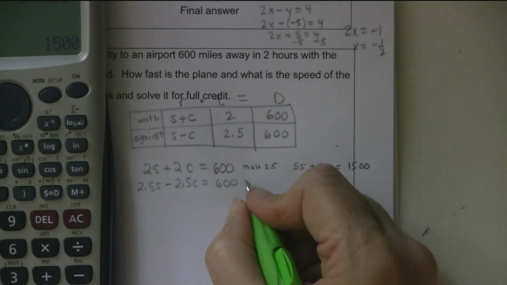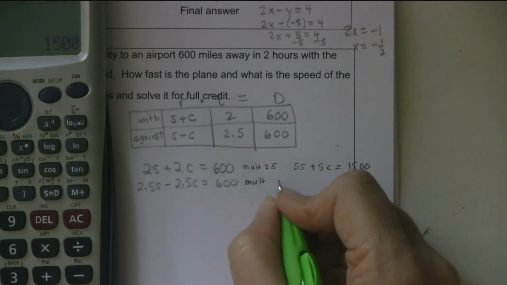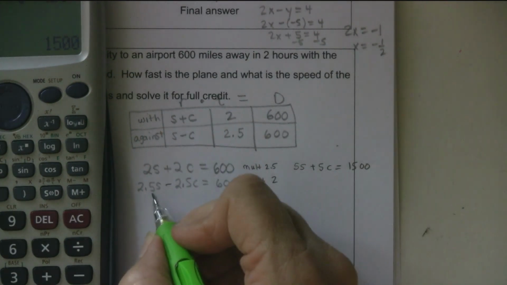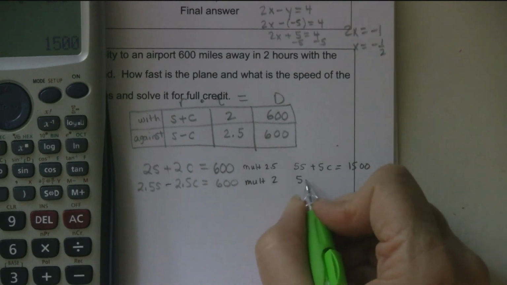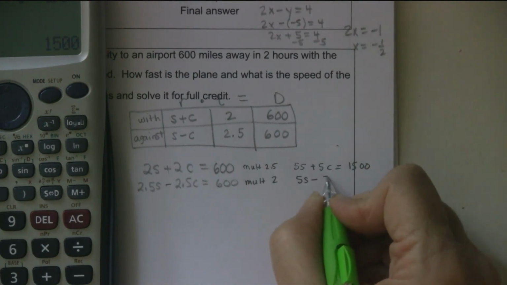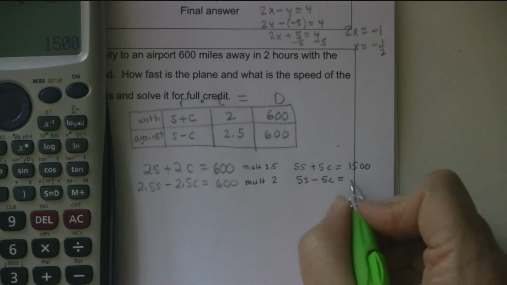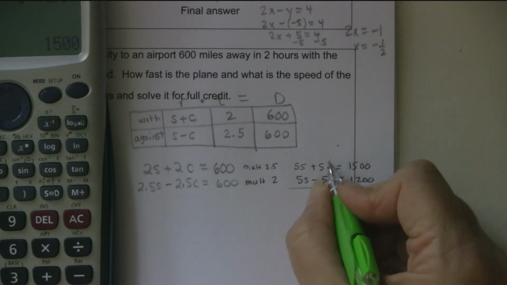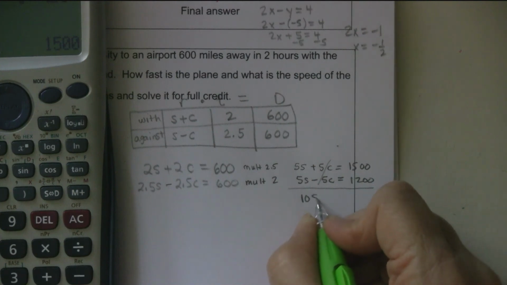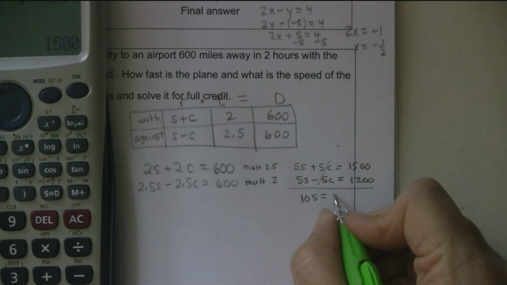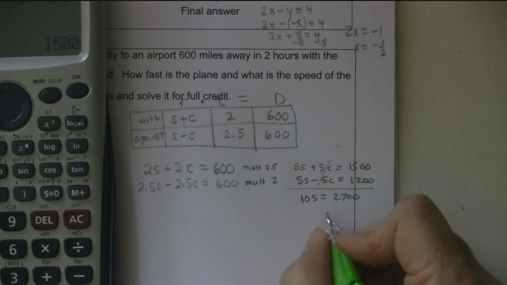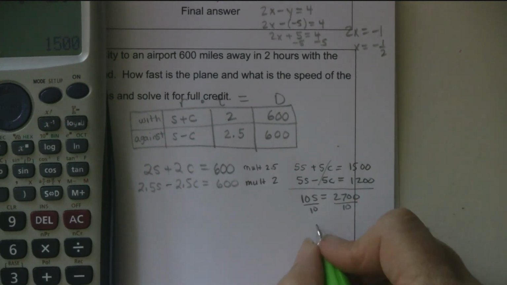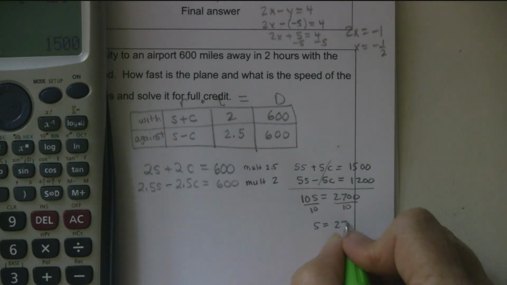Then I multiply the other equation by 2, and see how that's going to drop out the Cs? I get 5S minus 5C equals 1,200. So the Cs go away: 10S equals 2,700. Dividing by 10, the speed of the plane is 270 miles per hour.